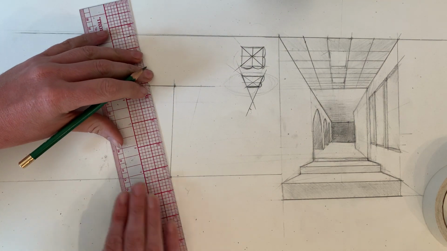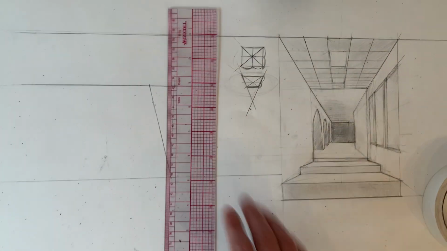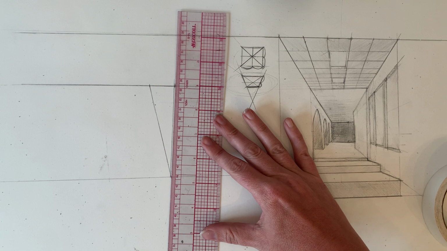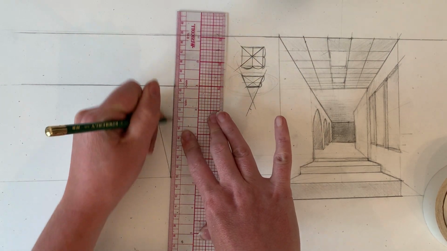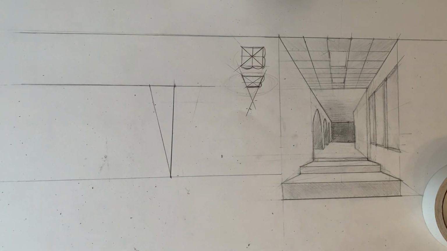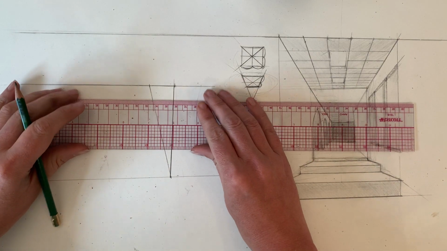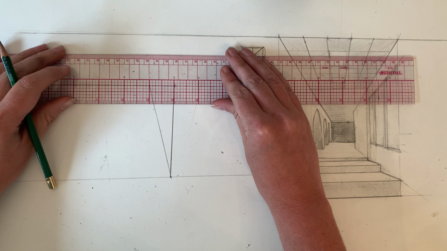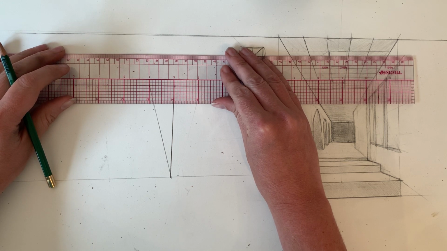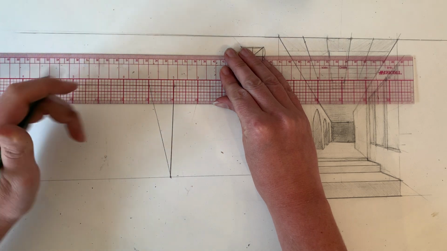Oops. Hold my ruler down so it doesn't float and confuse you. I'm going to make that just ever so slightly cleaner. There we go. All right. And now, again, since I am making the rules of this space right now and inventing it, I'm going to set a length for this first tile. I'm going to go 3/4 of an inch.